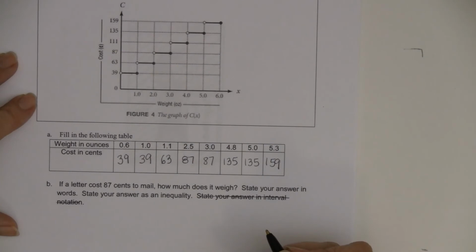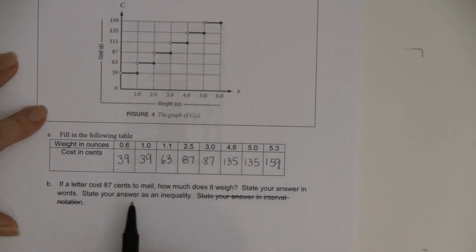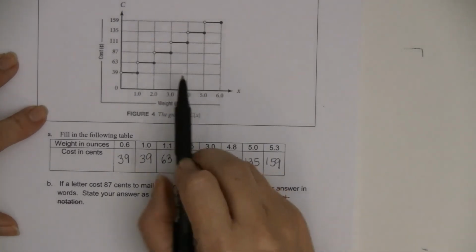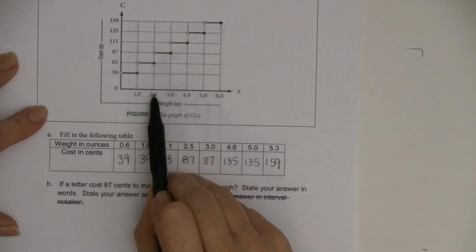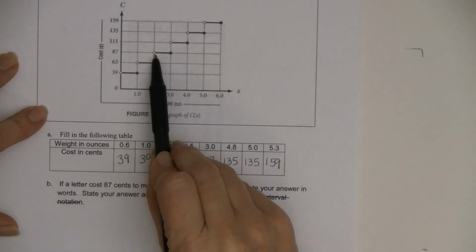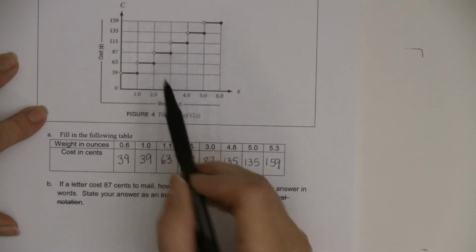So stating my answer in words would be, so 87 cents, let's look here, 87 cents. It has to weigh more than 2 ounces and can weigh up to 3.